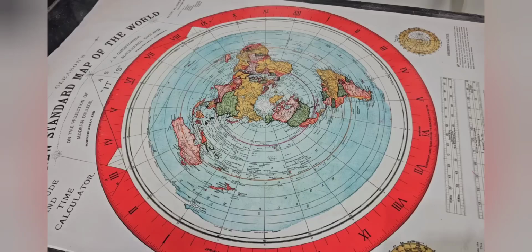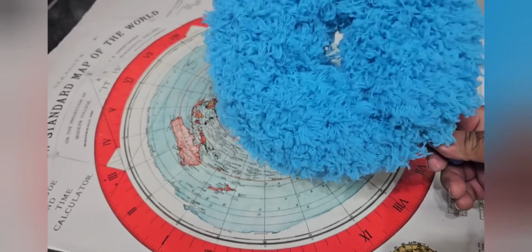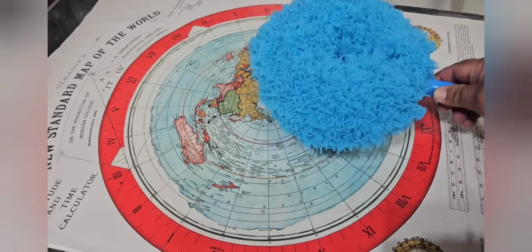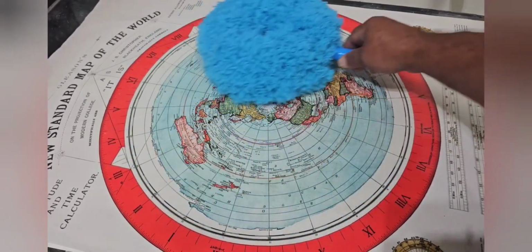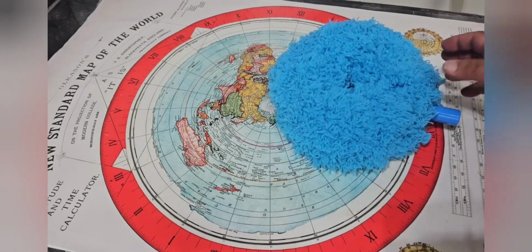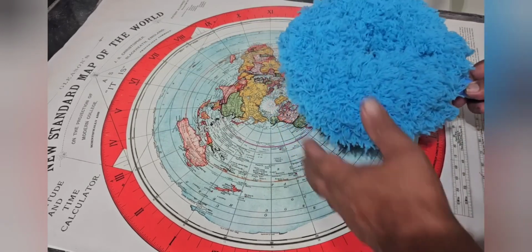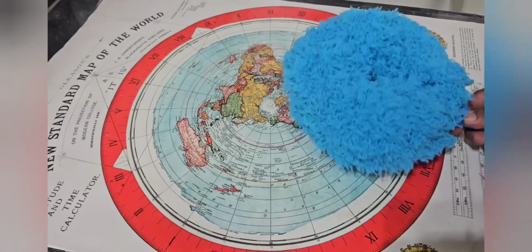Okay, so here's our flat Earth model, and here's our energy field. We're going to call this daylight. Okay, so here's the light on the Earth, and it goes around in a circle like this. So now people will say, well, how come the whole Earth doesn't light up? Well, that's because the energy field only goes so far. It's because of the atmosphere.